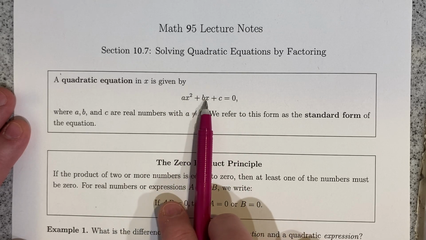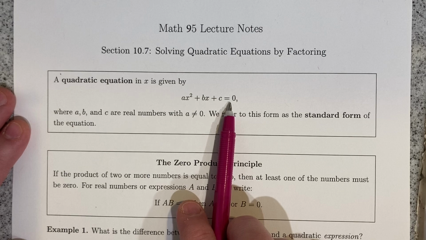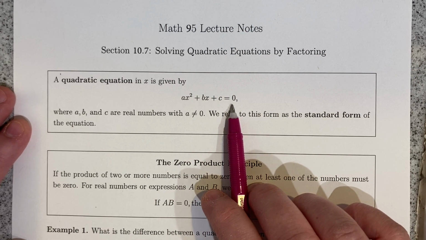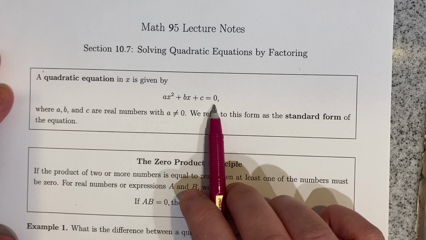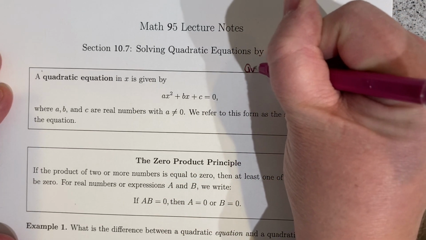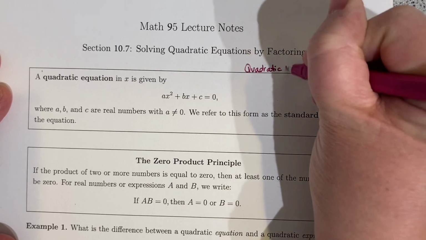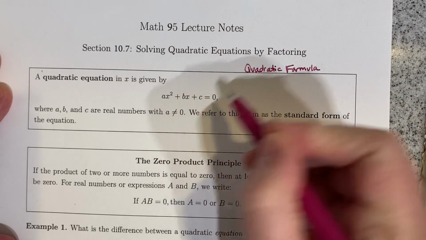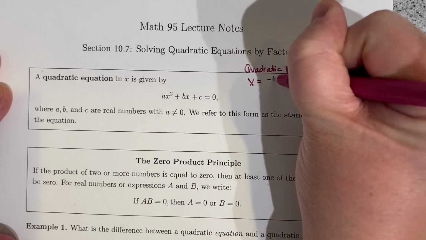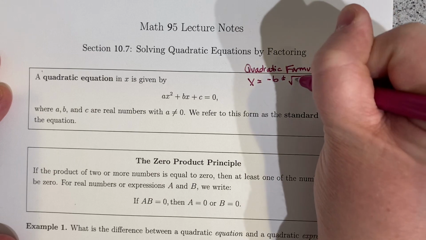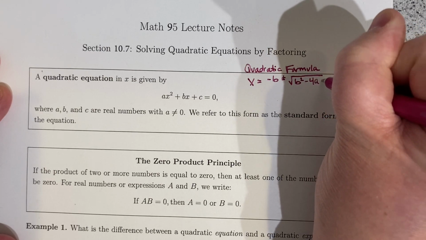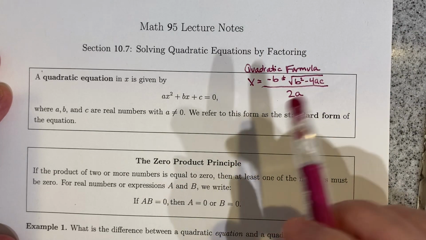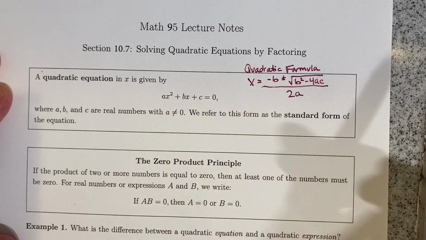We want ax squared plus bx plus c, that's a quadratic, and we need equals 0, just like when we were using the quadratic formula. Factoring is actually an alternative to the quadratic formula. So let's review the quadratic formula, just so we know what we're talking about here. The quadratic formula for solving this same equation would be x equals negative b plus or minus the square root of b squared minus 4 times a times c all over 2 times a. And that gives us the two solutions to this equation.